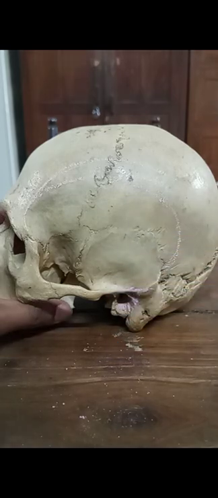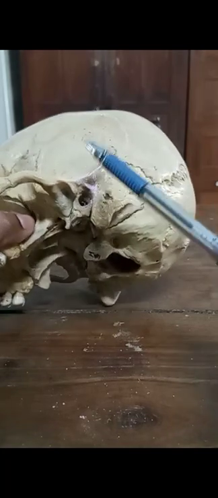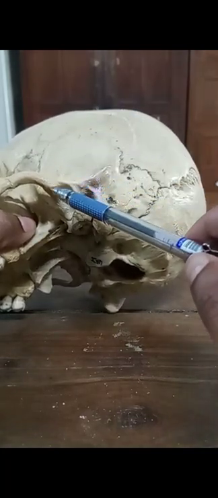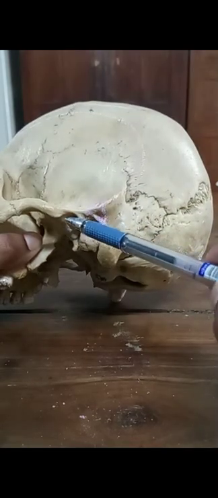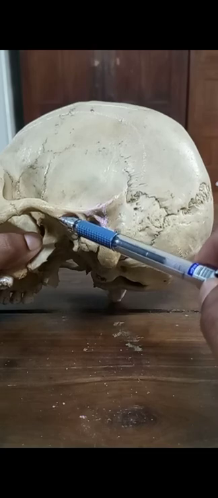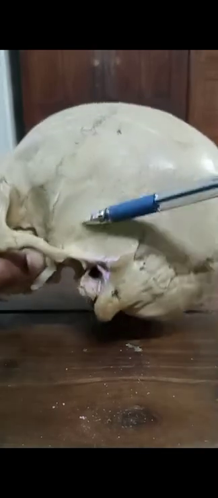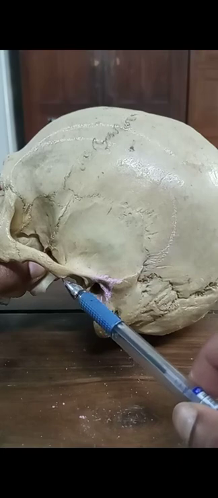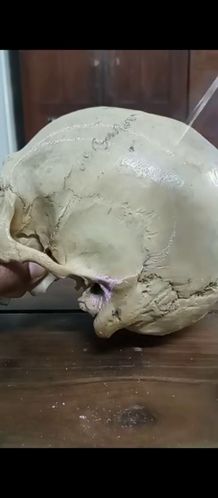Now coming to the lateral ligament of the temporomandibular joint. It is attached to the articular tubercle. I have told that this is the articular tubercle, which is situated near the lower border of the zygomatic arch in between the anterior and posterior root of the zygomatic arch. So to this articular tubercle there is attachment of the lateral ligament of the temporomandibular joint.